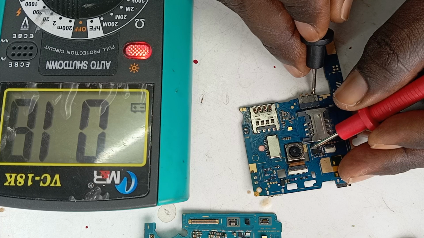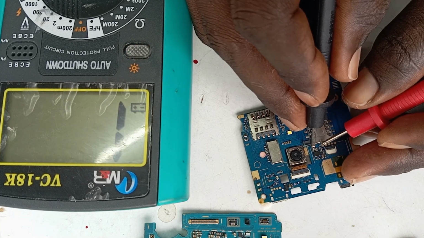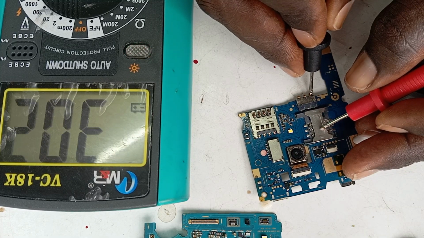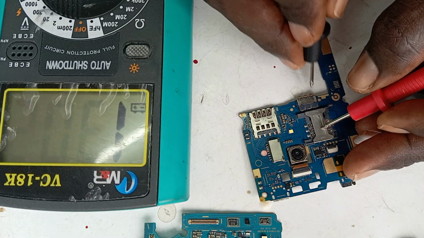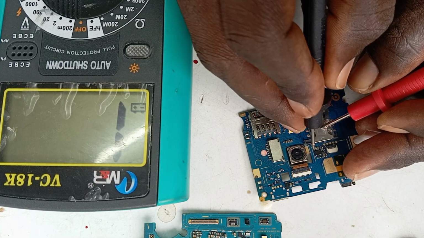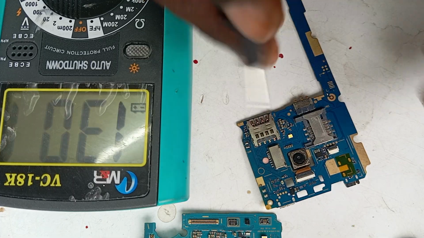That's it. You see, it means that this point is connected to that resistor, which is the positive side of the battery connector. So it's connected to this resistor. You can also see that they have the same value. You see, 301 or 2, 301 or 2, you see, that they are connected.